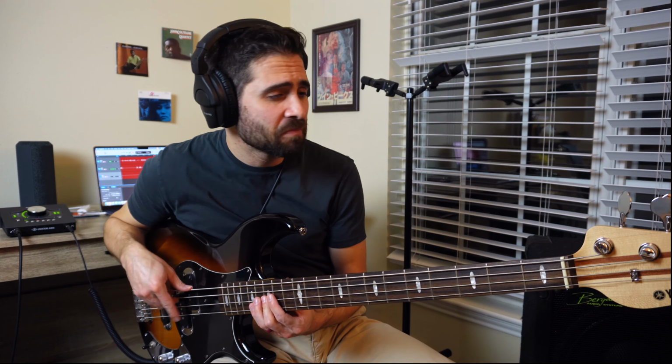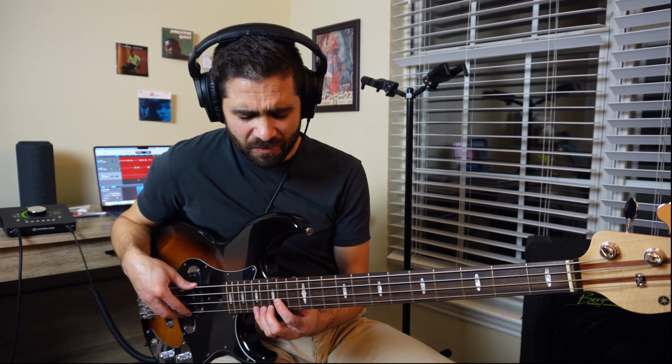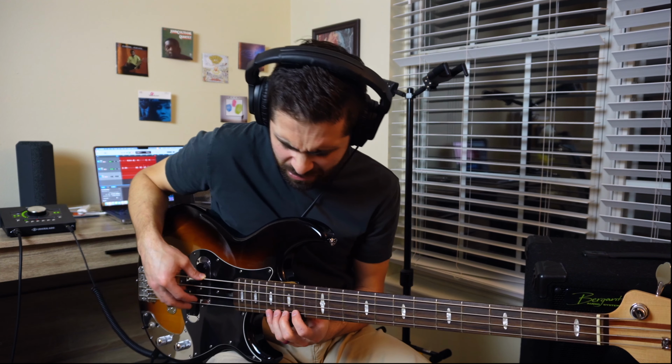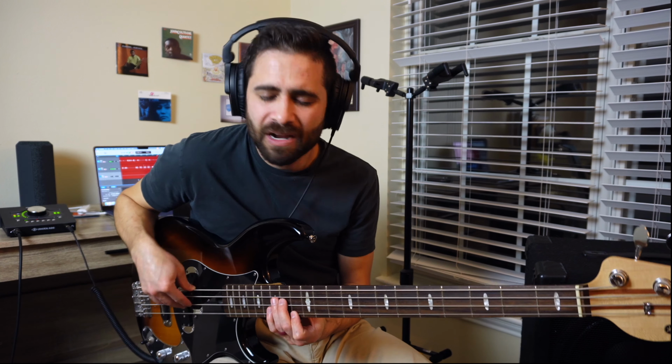Here's the same rhythm, different notes. Tweaked one note. Tweaked it a little more. There's so much you can do with just the smallest ideas instead of just playing notes.